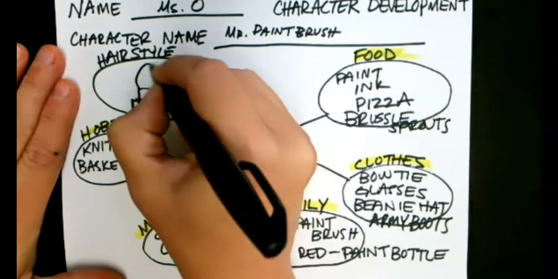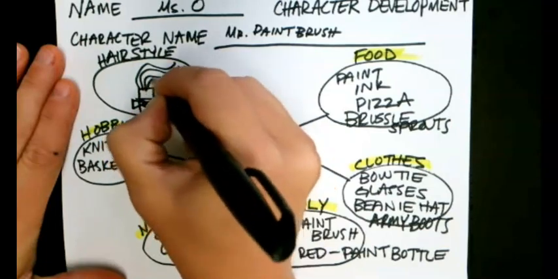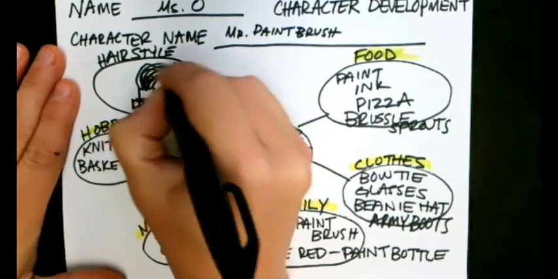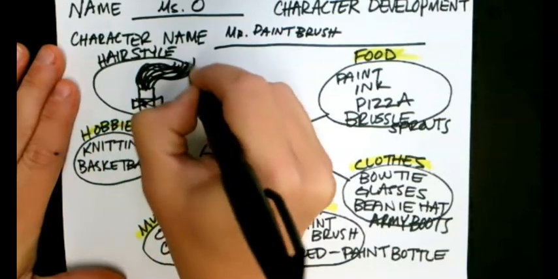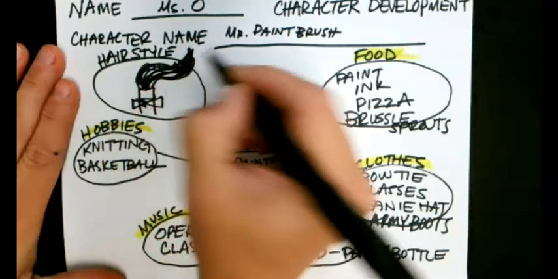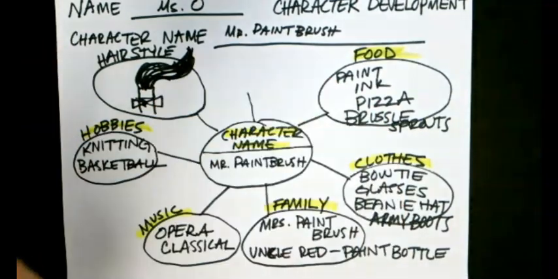Mr. Paintbrush, and his hair is going to be like that. You don't even have to draw on the face. I just want to know what the hair is going to look like. Okay? Mine's going to come. And see, I'm drawing outside of the bubble. That's okay.